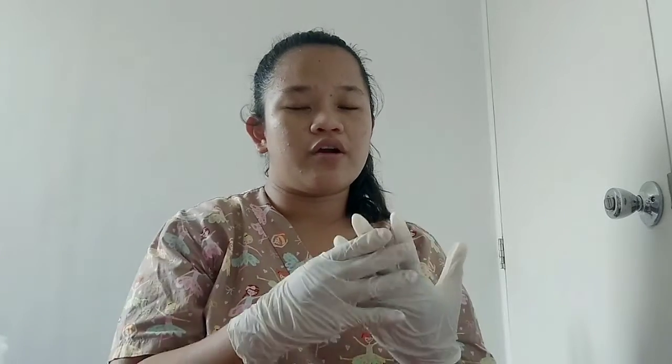Then place the patient in a comfortable position and document the whole procedure, and then we are going to remove our gloves and perform hand hygiene.